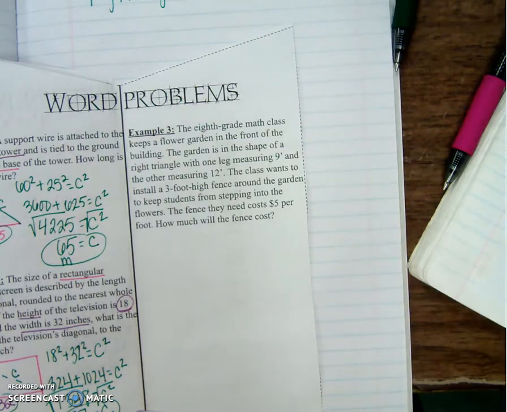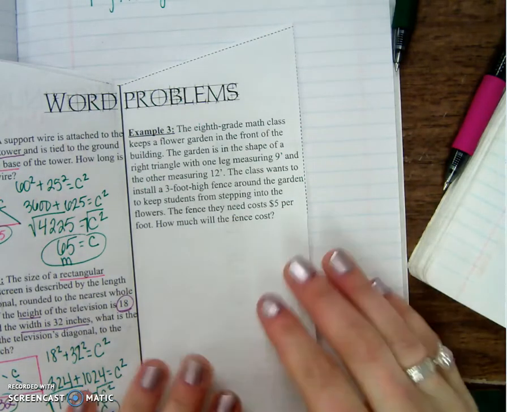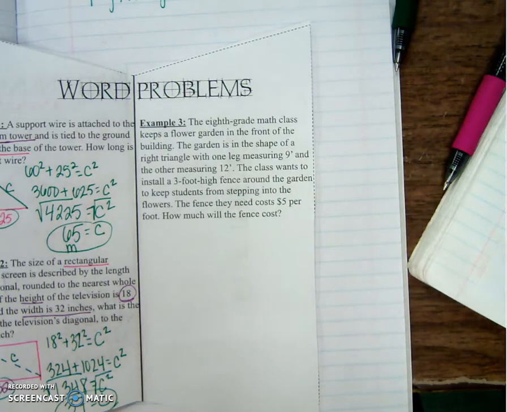The 8th grade math class keeps a flower garden in the front of the building. The garden is in the shape of a right triangle with one leg measuring 9 feet and the other measuring 12 feet. The class wants to install a 3-foot high fence around the garden to keep students from stepping on the flowers. The fence they need costs $5 per foot. How much will the fence cost?